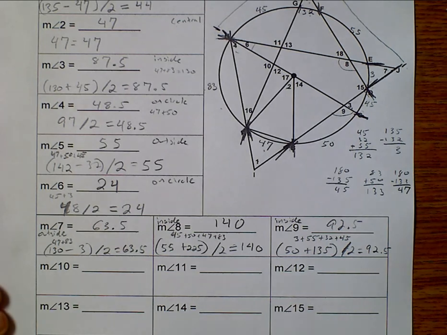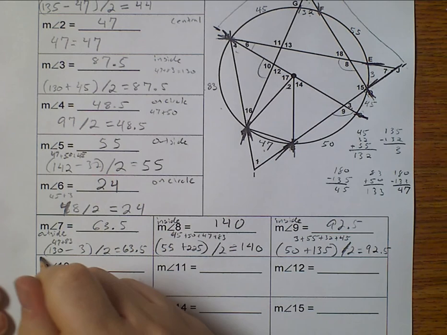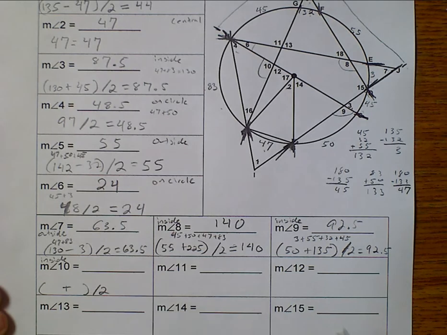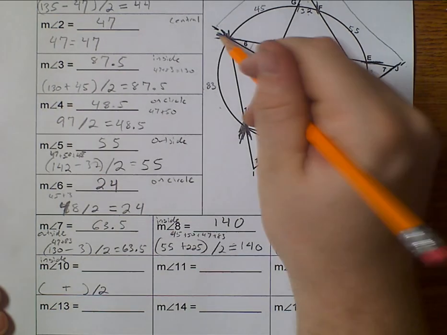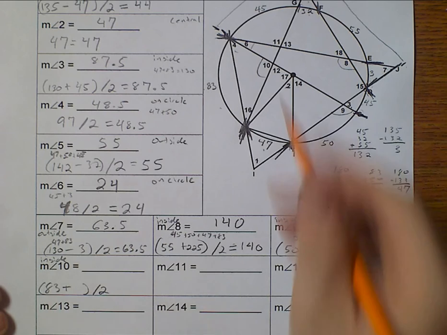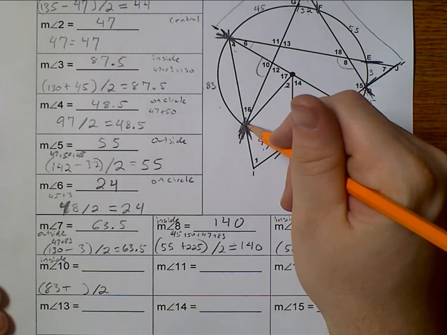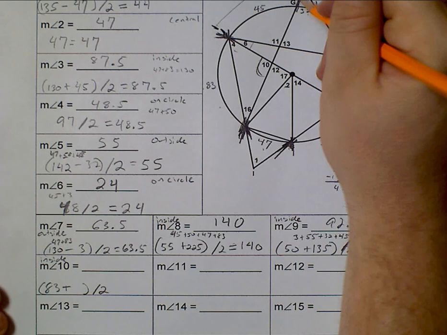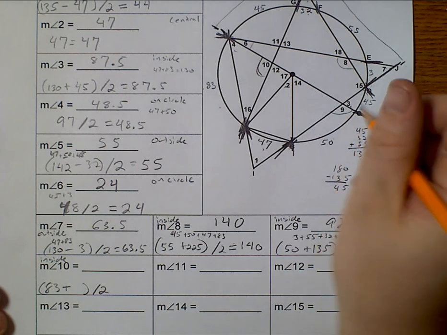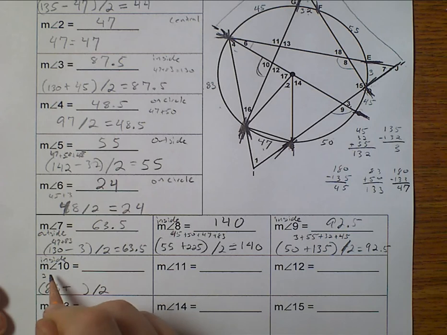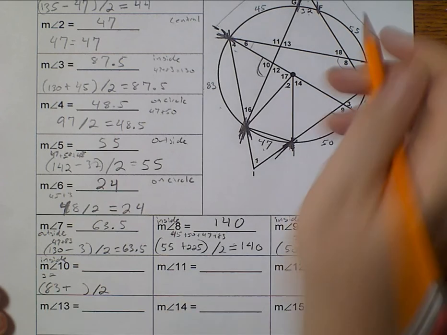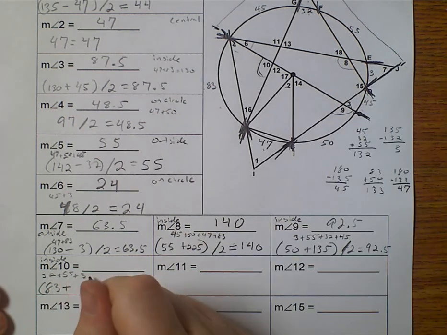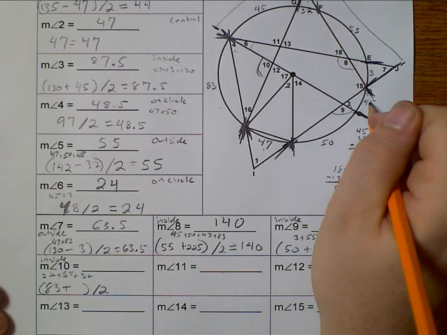Well, the measure of angle 10 is also an inside angle. So that means I'm going to add and then divide by 2. Well, my first arc, that's just the 83. And my second arc goes from this G to this C. So it is the 32 plus the 55 plus the 3 plus the 45.